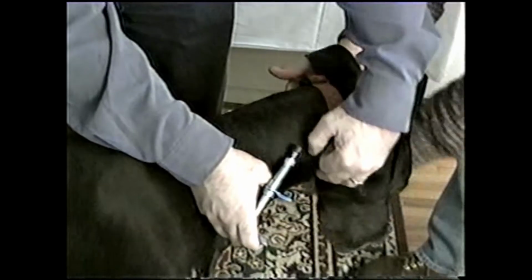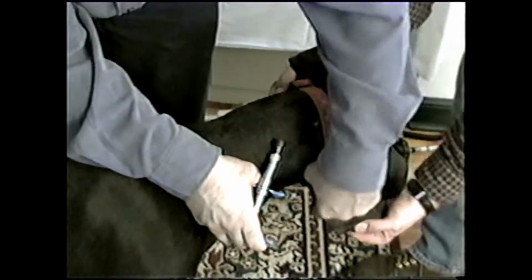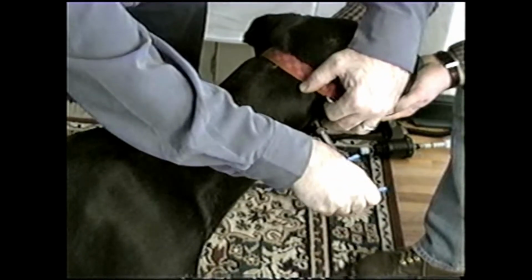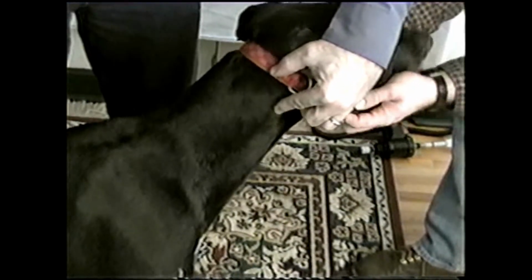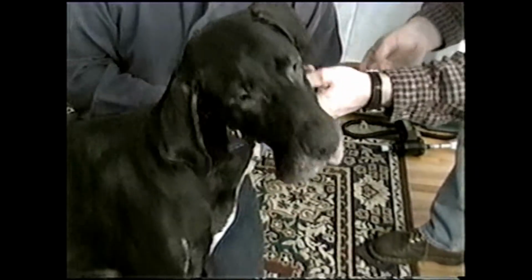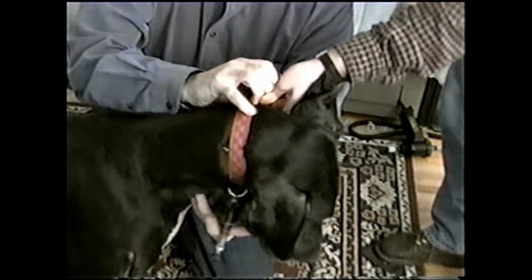mastoid process. Pull your head up a little bit. This is the mastoid process, this is the styloid process, this is the wing of the atlas. Okay. Then the other point that we want to handle with her is we want to actually handle the pituitary point.